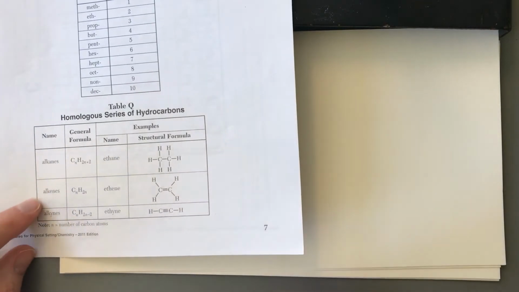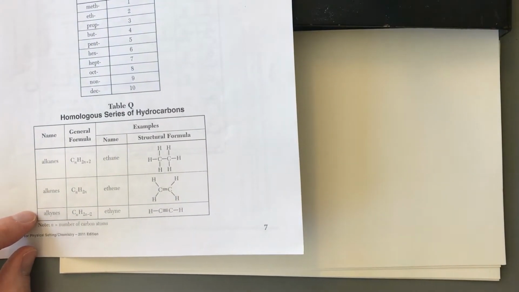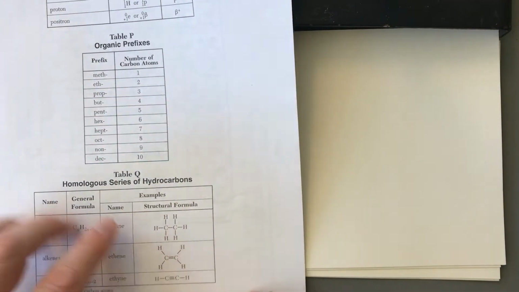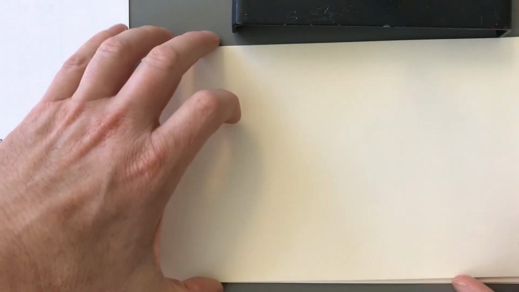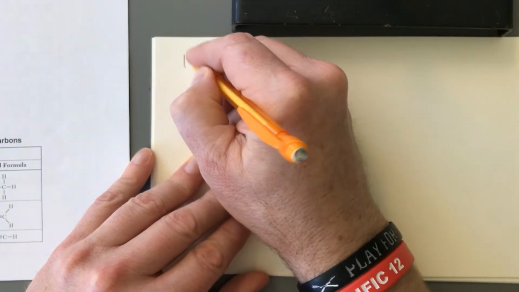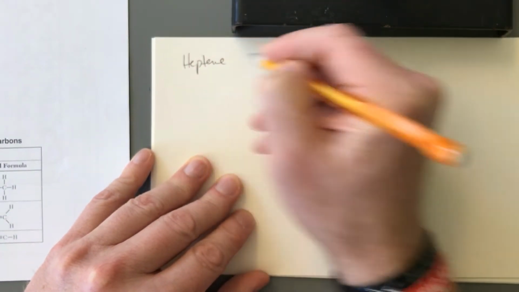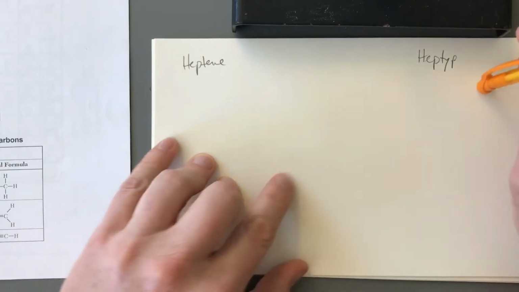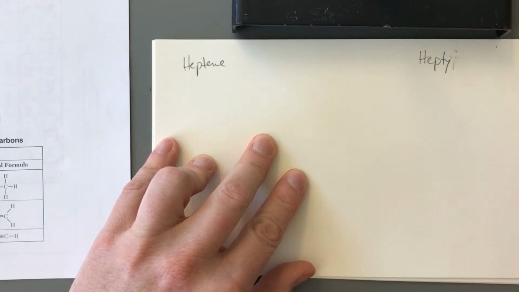Where we get into the alkenes and the alkynes, now we're dealing with a double and/or triple bond. We still need to follow the same prefixes, the same numbers. So we'll use the same one again. Let's go with heptene. And we could do heptyne as well. Just make sure I spell it right there.